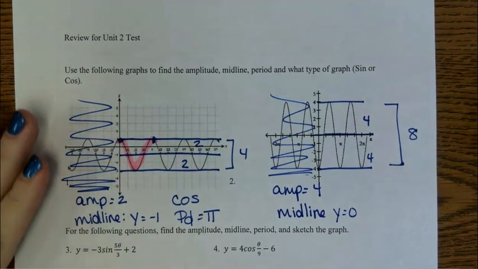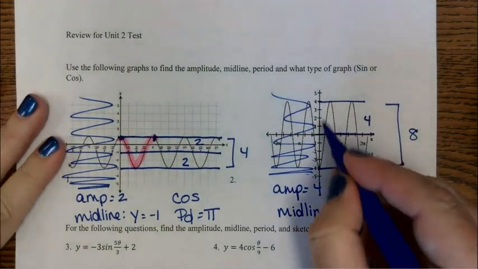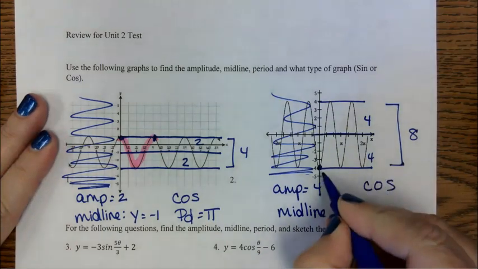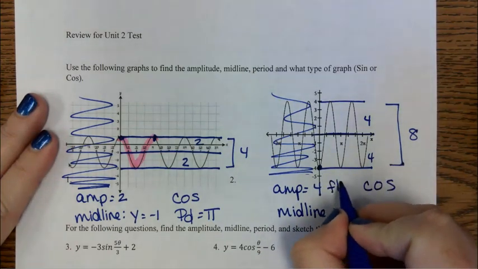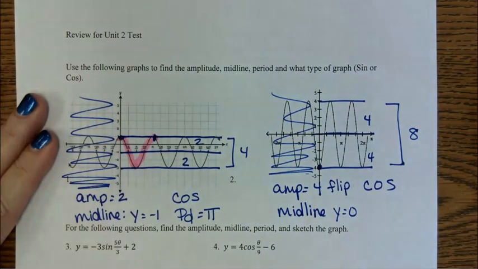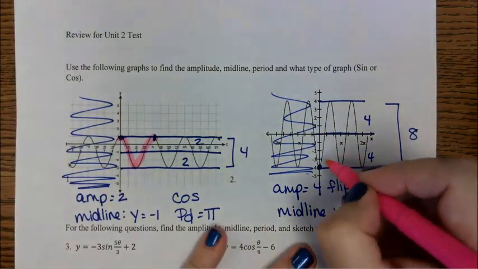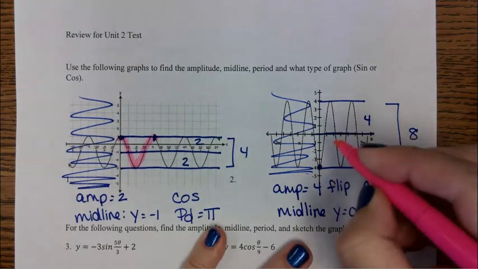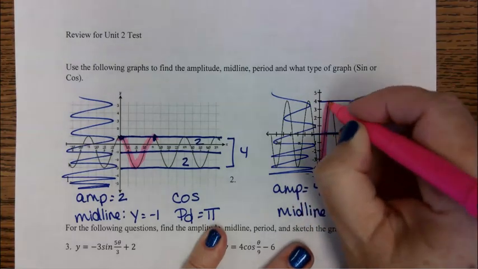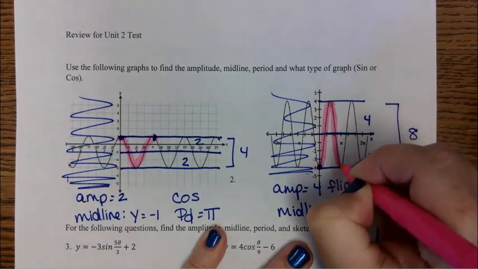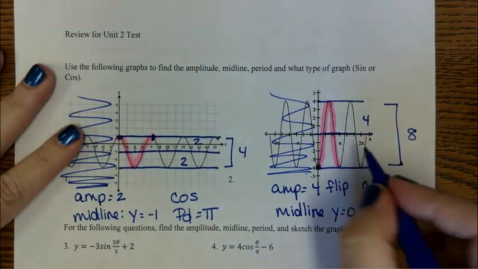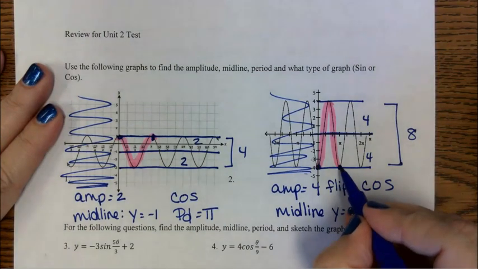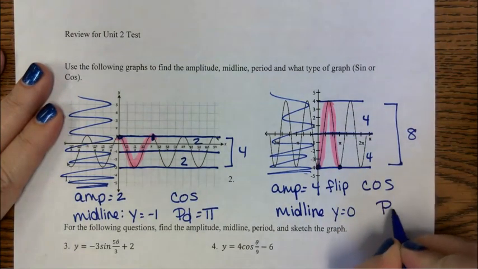Okay. Sine or cosine. So my start is right here, so this is a cosine. And notice it starts down, so we know this is a flipped cosine curve. Okay, so cosine, we start and stop at the same spot. So since we start at low, we're going to follow the curve, come down. Since we're close to Halloween, it's a ghost. So my period is where this ends, and it says at pi.